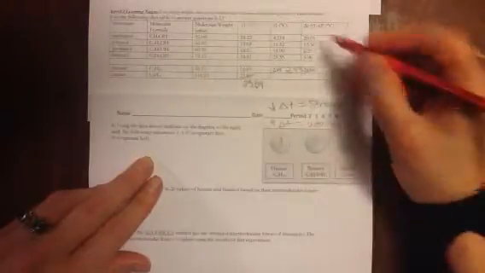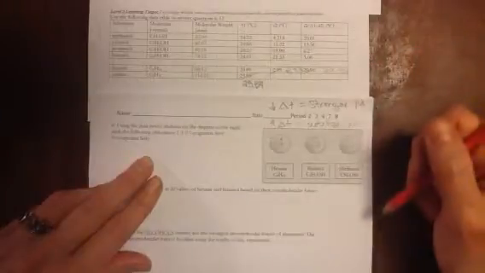So here we have 20.01. Although it's close to 20.96, 20.01 is still less. So that will be the one that evaporates second. That's something that you would then write on your number 6.